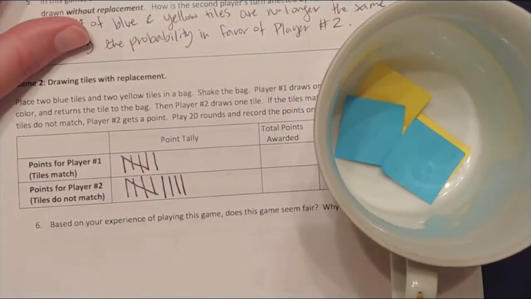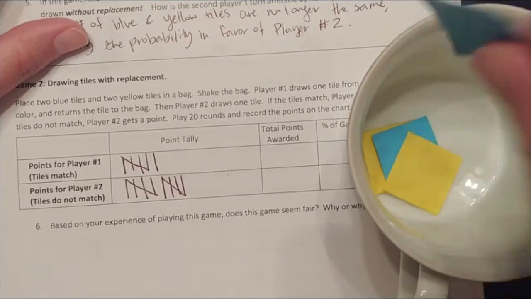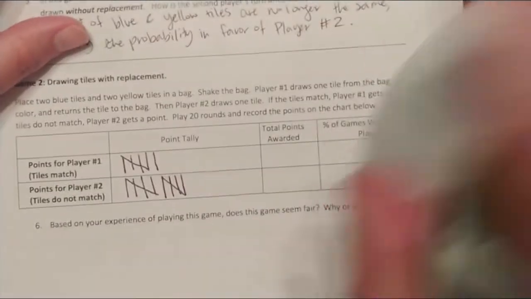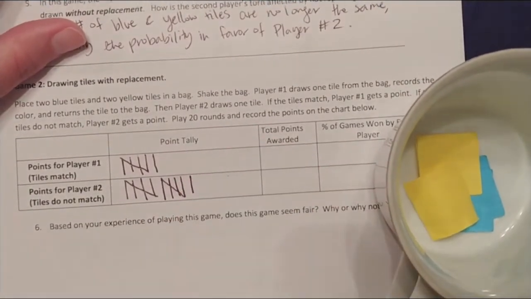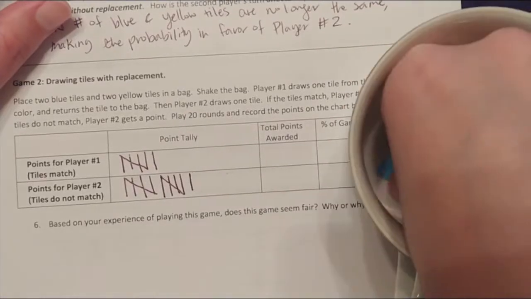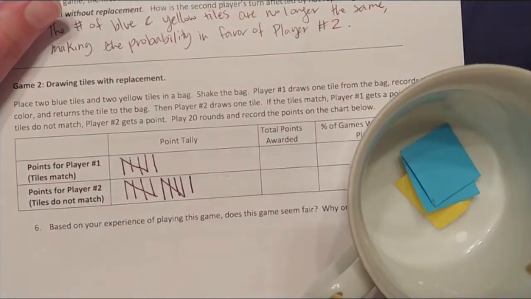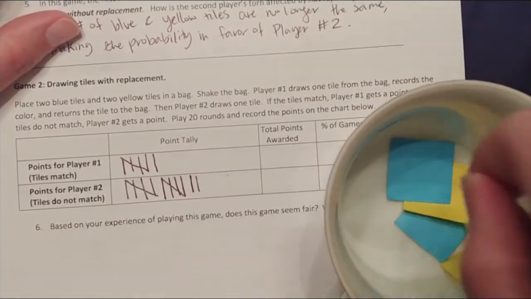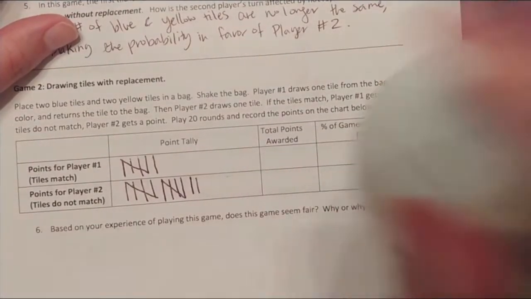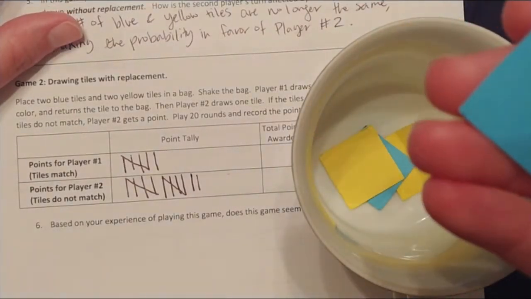Got a blue. Got a blue. Got a yellow. Got a blue. Got a yellow. Got a blue. Got a blue.